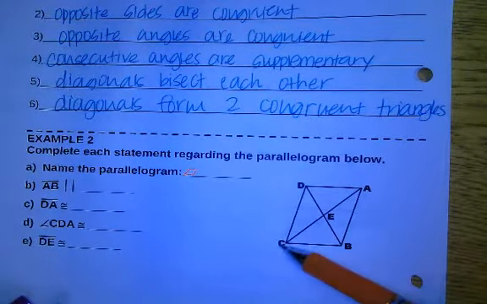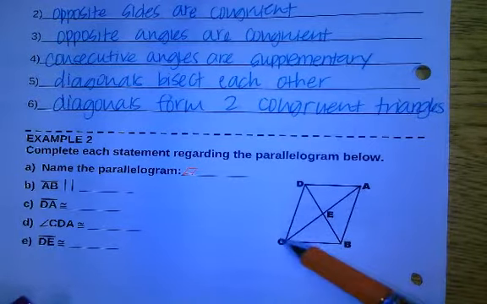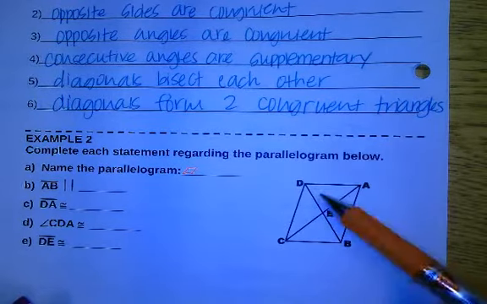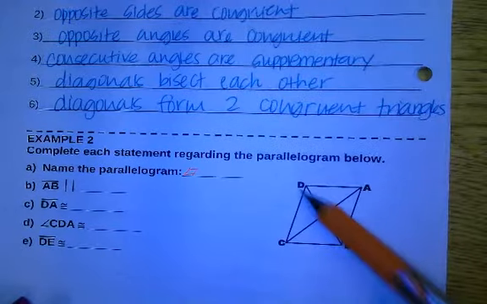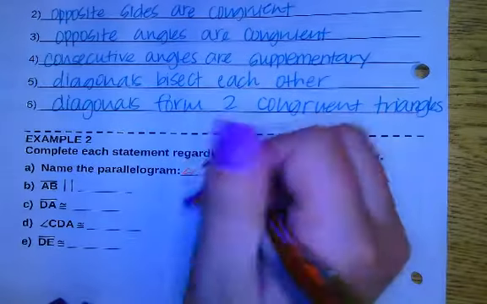So you could say C, D, A, B, you could say D, A, B, C, you could say B, C, D, A, you could say A, B, C, D. You could say all those different ways, but you can't go A, C, D, B, or B, A, C, D. Okay, so you have to go in a consistent order. Okay, so I'm just going to go A, B, C, D.